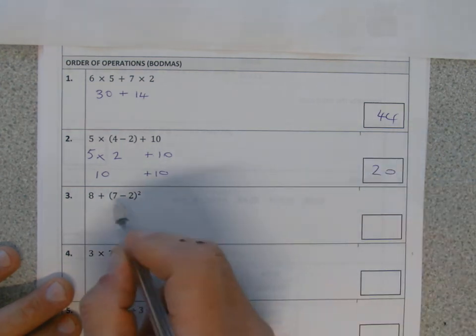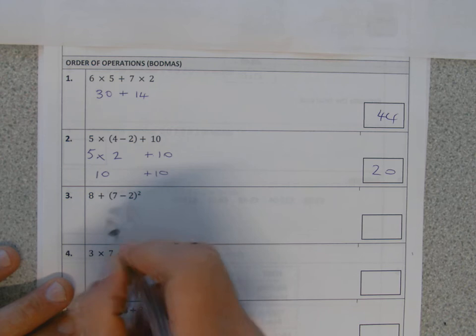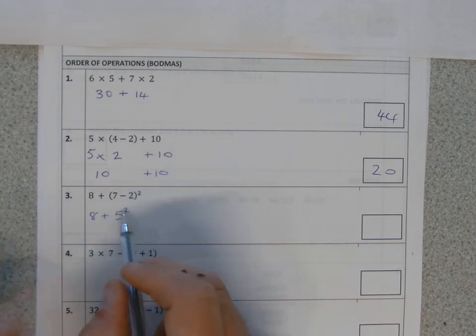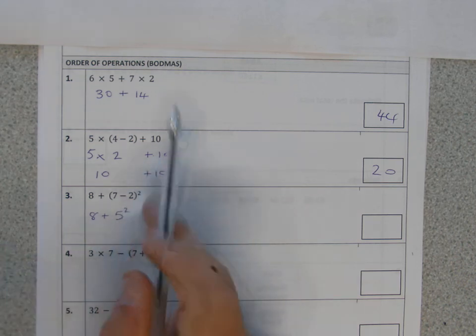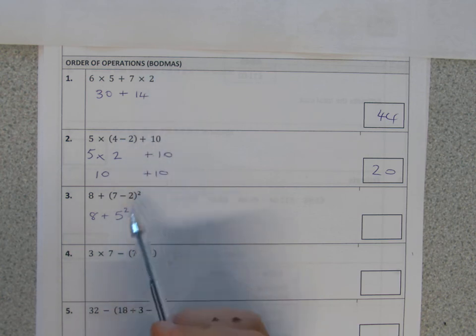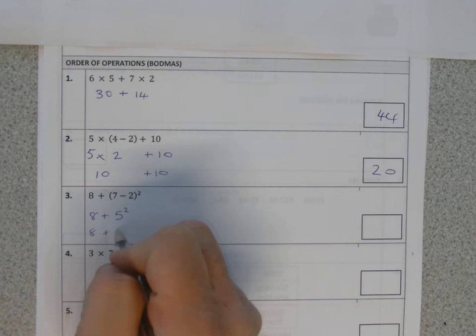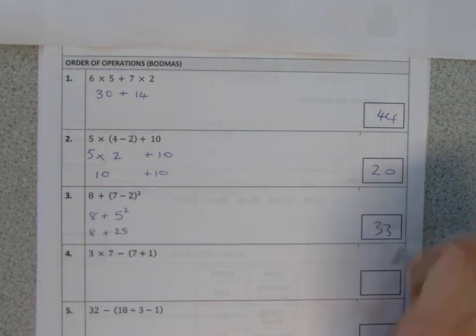Then the next question, again brackets have priority, so you work out the bracket: 7 take away 2 is 5, and then we're squaring it. So the squaring is the O bit, the square of 5. 5 squared is 5 times 5, which is 25, add them, you get 33.